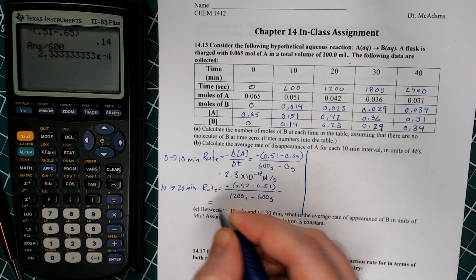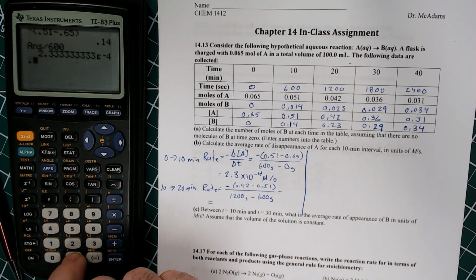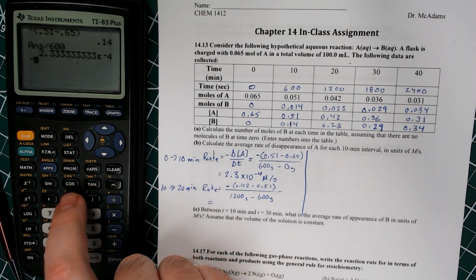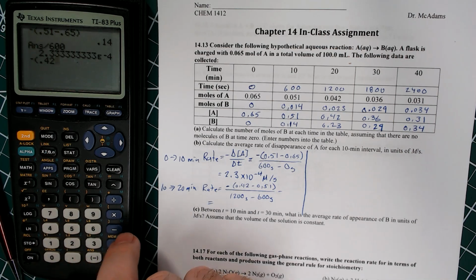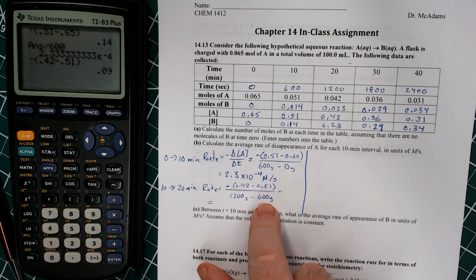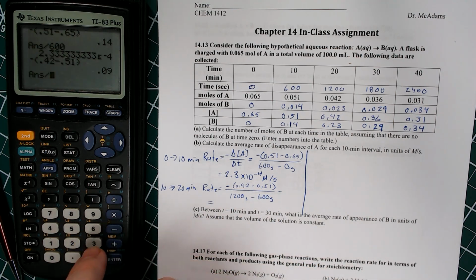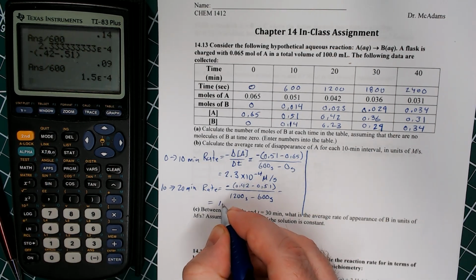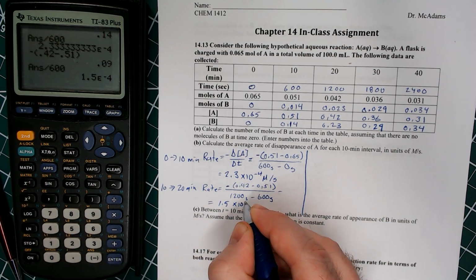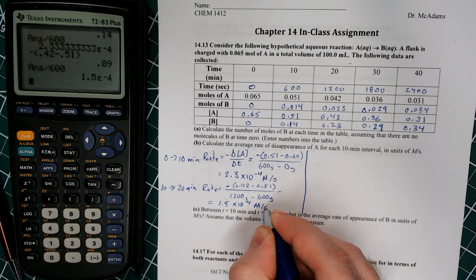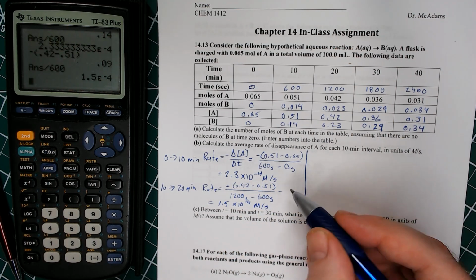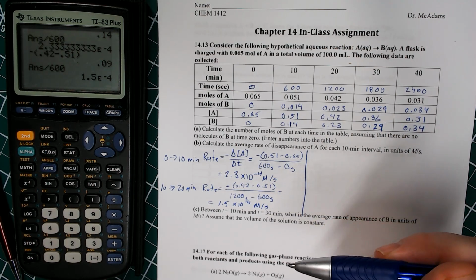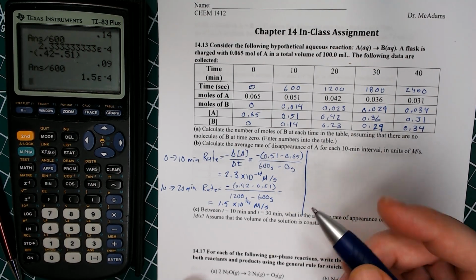There's a negative parentheses 0.42 minus 0.51 close parentheses, and then 1200 minus 600 is 600, so we'll divide by 600. And that's going to give us 1.5 times 10 to the negative 4 molar per second. Now, not surprising, you'll see that the rate of reaction went down. That is exactly what we would expect to happen.